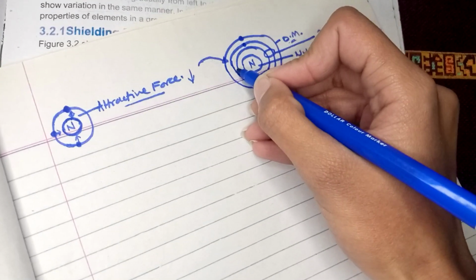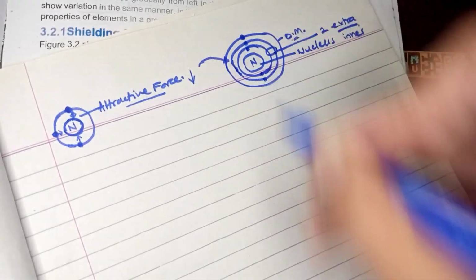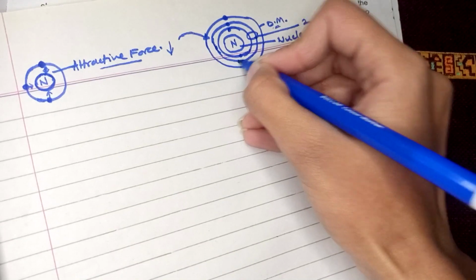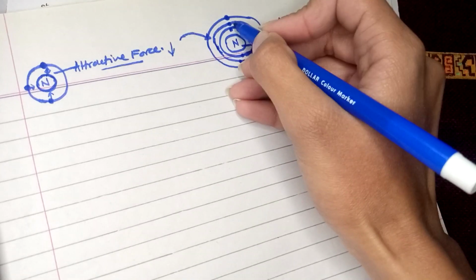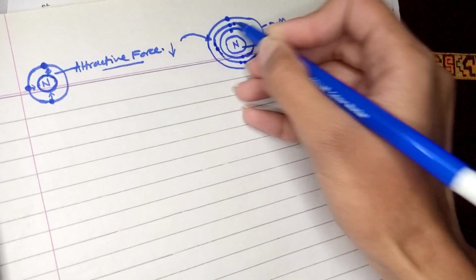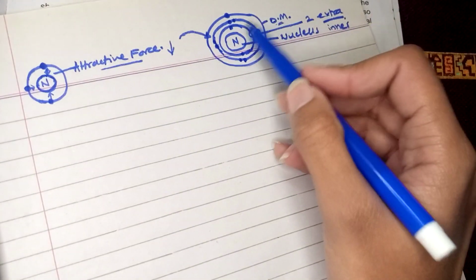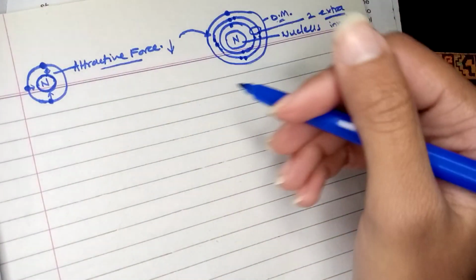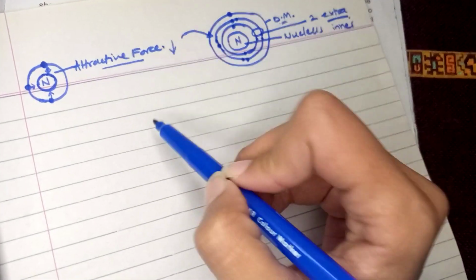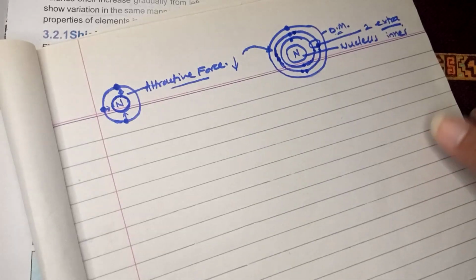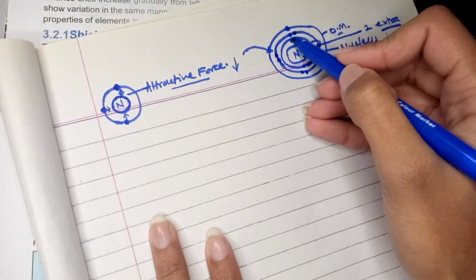In the inner shells what we have is the electrons. For example, if we have these electrons, two here and two here. In this way, if you have more shells, you have more electrons, and these electrons will reduce the force of attraction. And why is this so? This is because of the repulsion by these inner electrons.